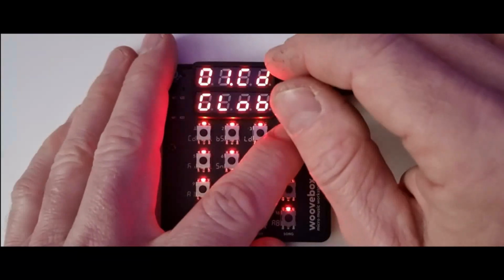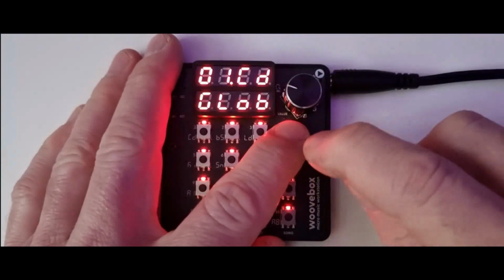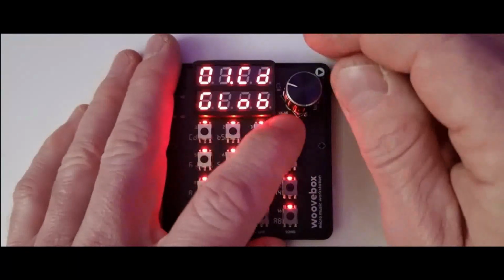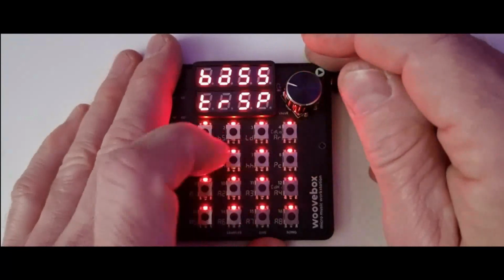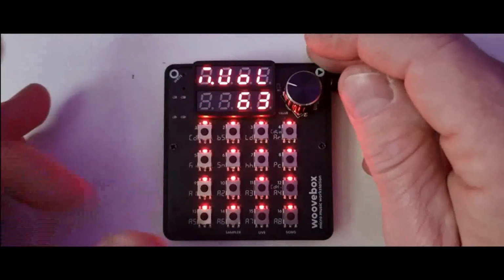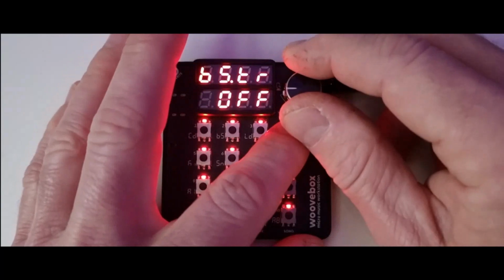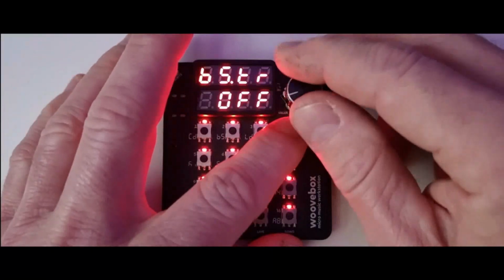Next one along is specific to the chord track, which is the bass transpose. That chord at the moment sounds like that. If we transpose the bass note down, I'll transpose it one.